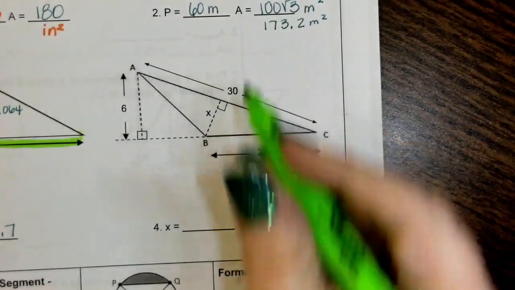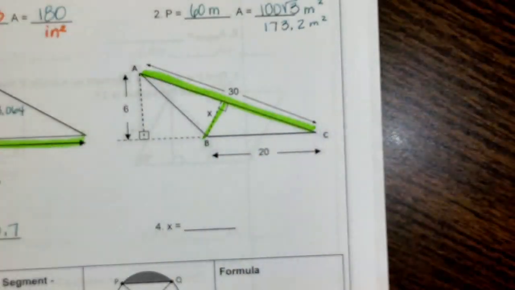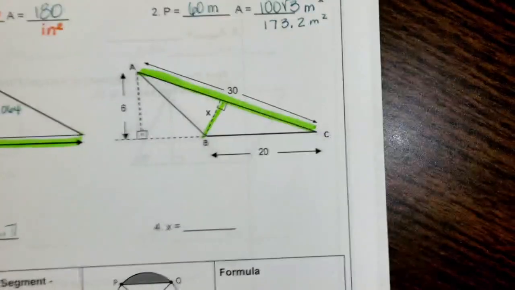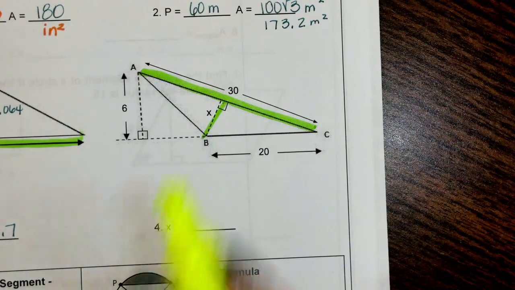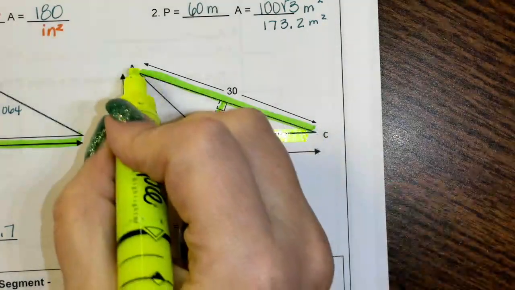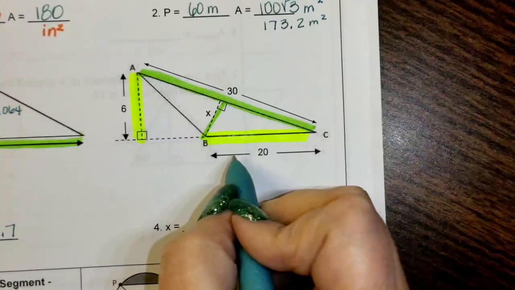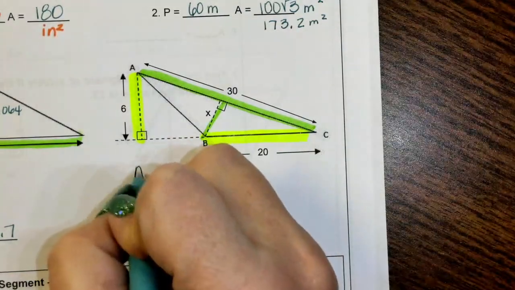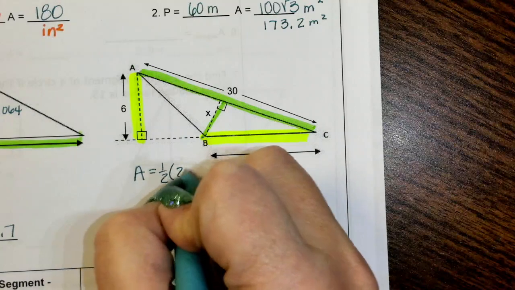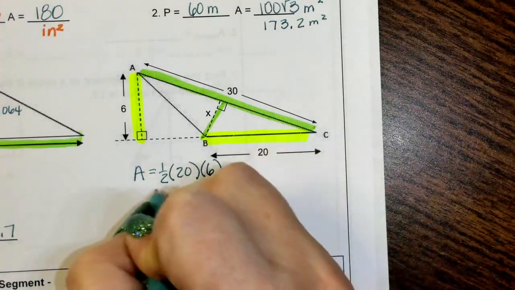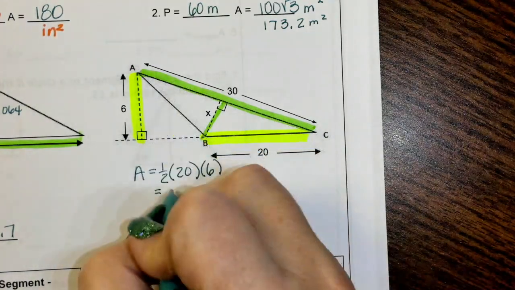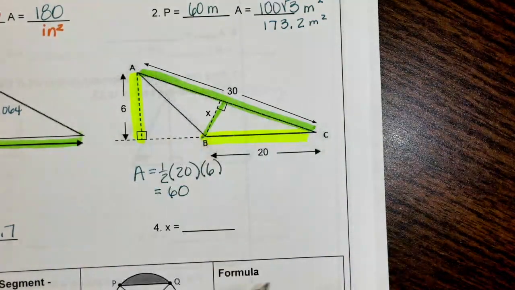Well, what I notice is I have this base and this height, but I also have this base and this height. And actually, that yellow base and height is more useful for me because I can actually do the math with it. So let's use that to get the area of our triangle. So the area of our triangle is half the base times the height. So the area of our triangle is 60. So that's the area of that whole triangle.